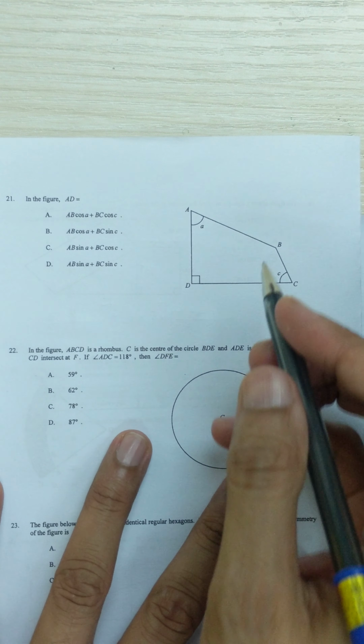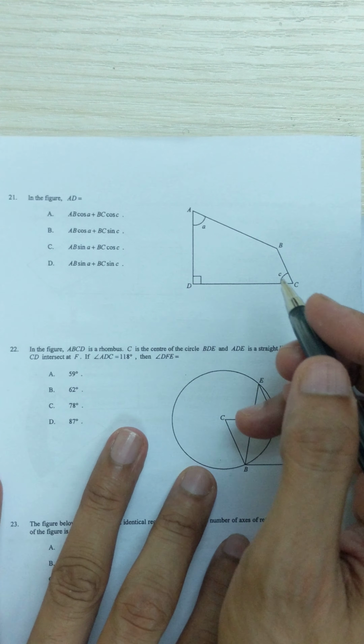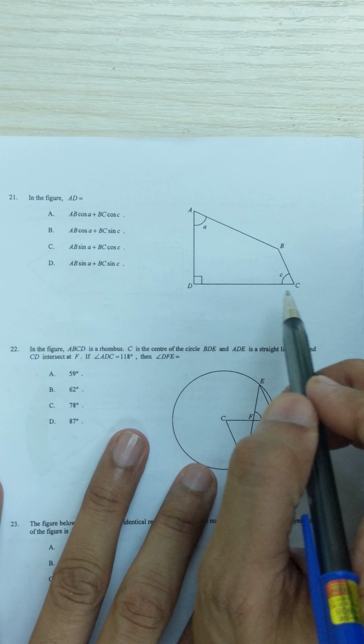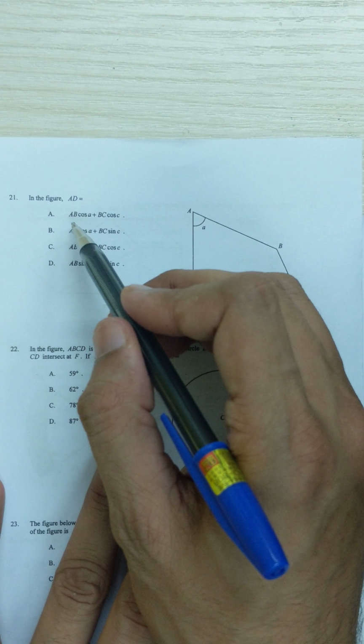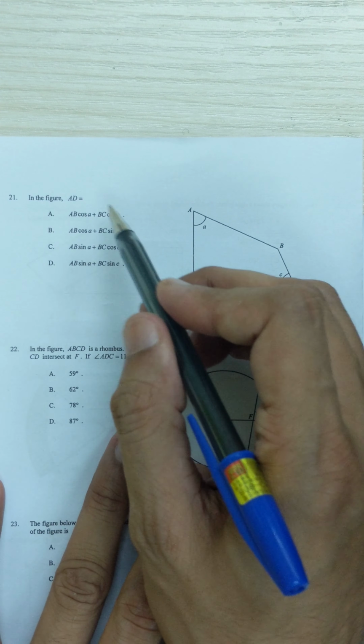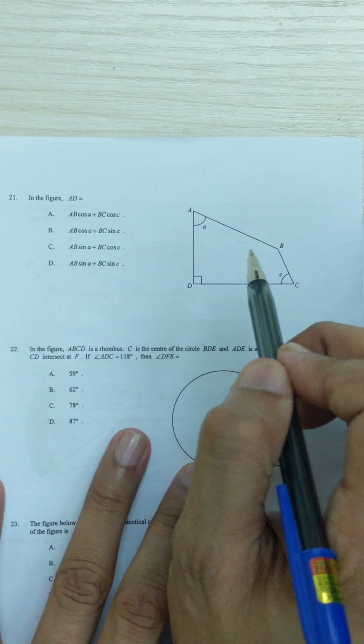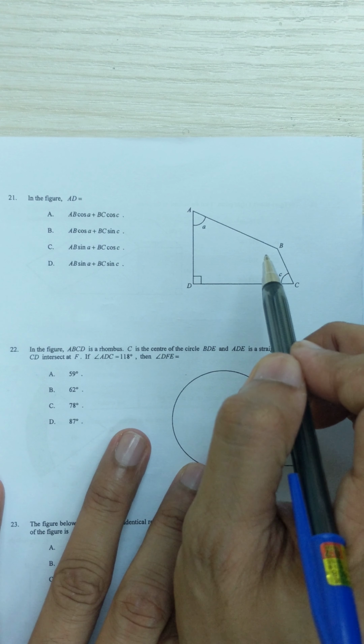Number 21 is another question you may be able to attempt. Even though it doesn't look like any particular triangle, because you have sine and cosines in the answers, you should know that this can be a simple right angle triangle shapes that can be cut out.